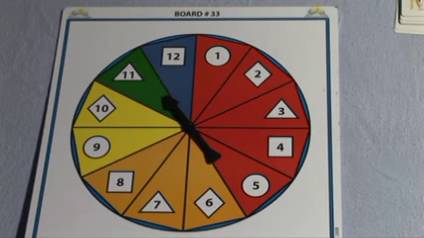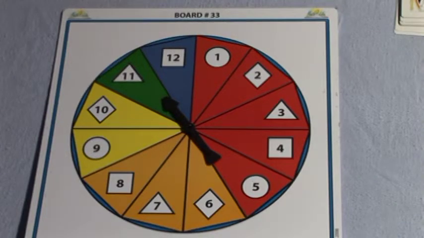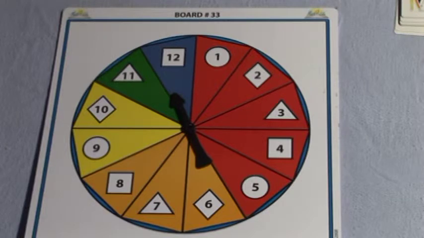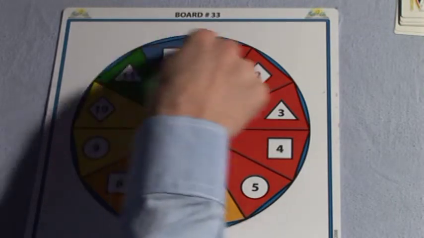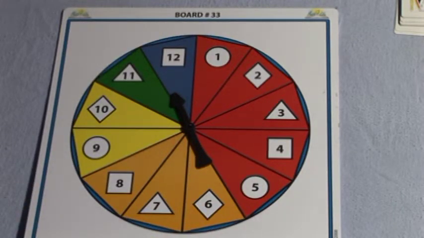Finally, we can use board number 33 to calculate general probability. We can use the spinner on board number 33, and we can have students spin it, and we can ask them to see if the probability that they originally calculated is similar to what they get in their actual solution to the problem. So in this case, we can ask students, what is the probability of getting a red? And we see that there are 5 reds on the board, 5 out of 12 total possible options. Therefore, the probability of getting a red is 5/12.